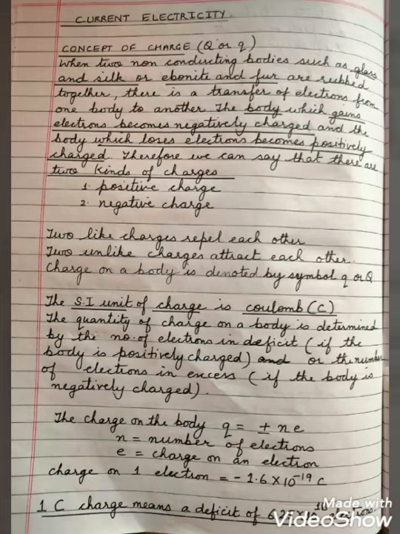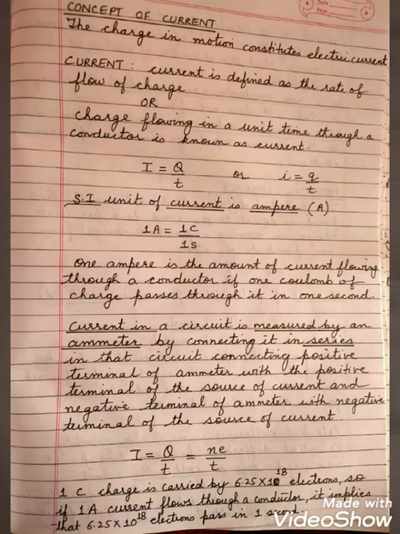Now coming on to the concept of current. The charge in motion constitutes electric current. Current is defined as the rate of flow of charge, or the charge flowing in a unit time through a conductor is known as current. Current I can be given by the formula I is equal to Q by t. SI unit of current is ampere, which is denoted by capital A.